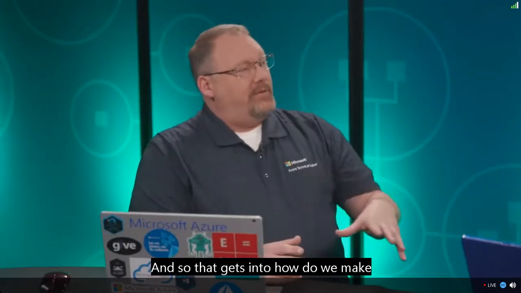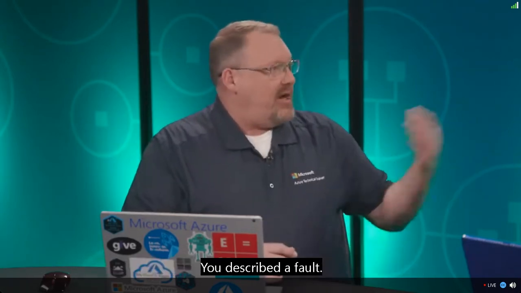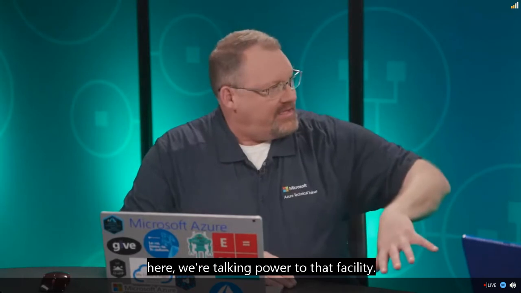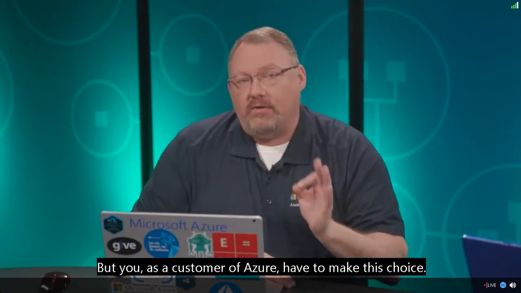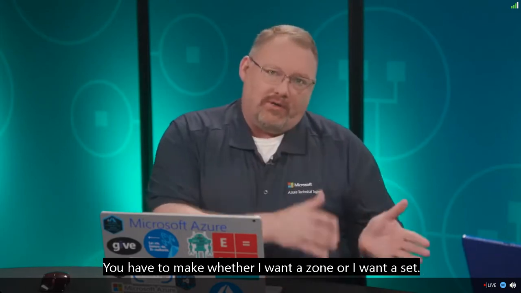And so that gets into how do we make our VMs be fault tolerant and update tolerant. And what you described, Garrett, was electricity went out. You just described a fault. So we're not just talking about a hard drive failing here. Now we're talking power to that facility. How do we make sure we keep things up and running for your solution? But you as a customer of Azure have to make this choice. You have to decide whether I want a zone or a set.